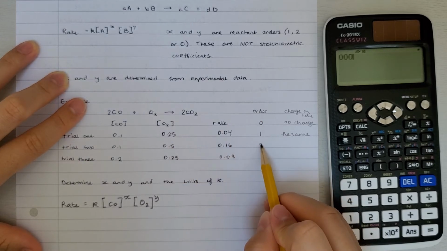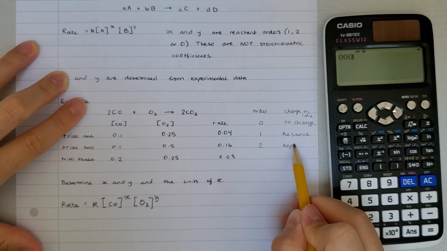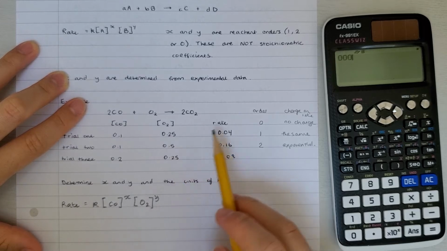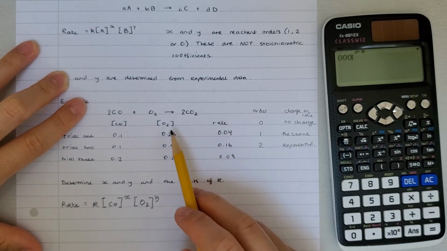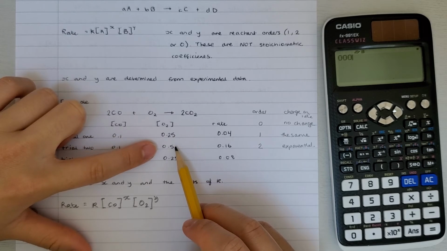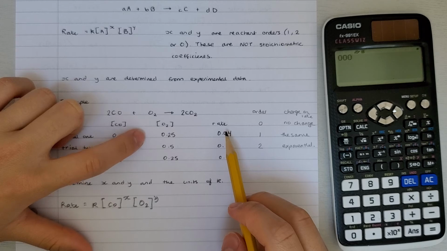And for reactant order 2 the change is exponential, i.e. if you multiply this concentration times 2, the rate is multiplied by 2 to the power of 2.